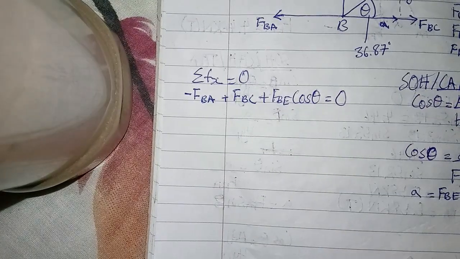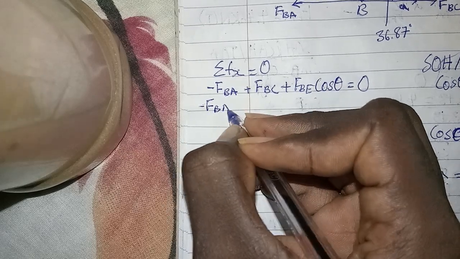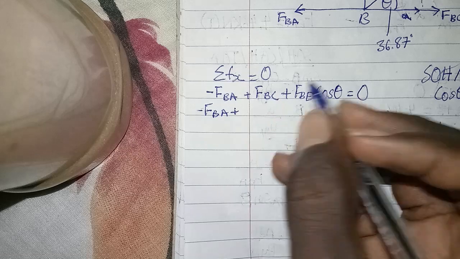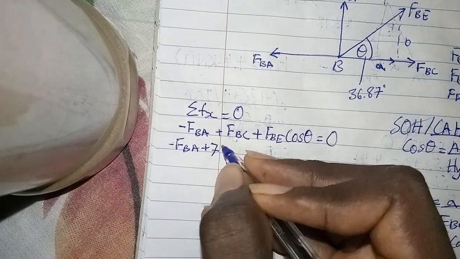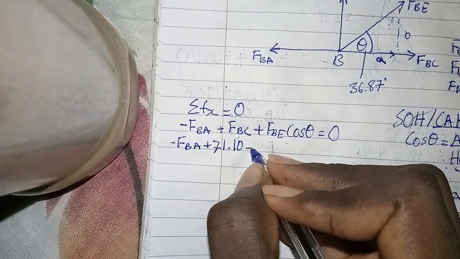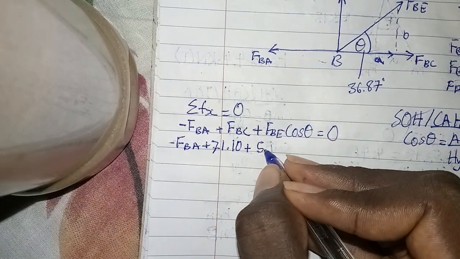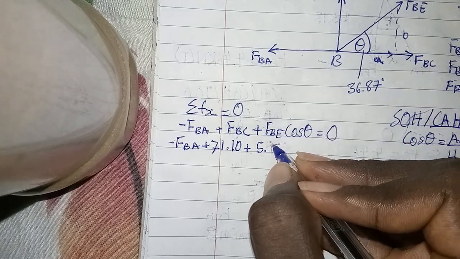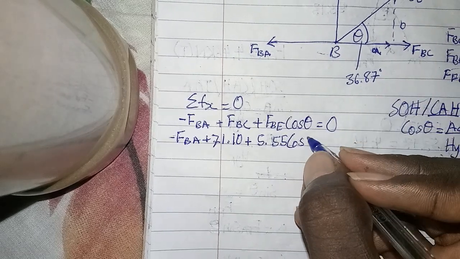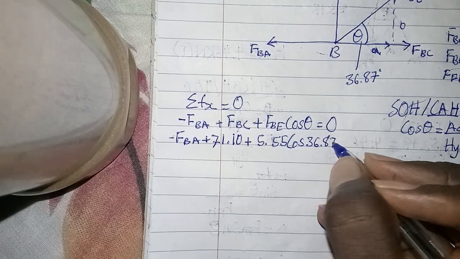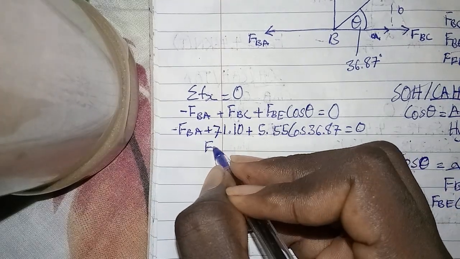We can substitute them into the equation. So we get minus FBA plus force BC, which was 71.10, plus force BE, which was 5.55, cos theta, where theta was 36.87, equal to 0. So this moves across the equal sign to give positive force BA.